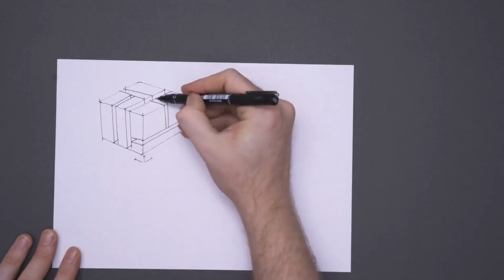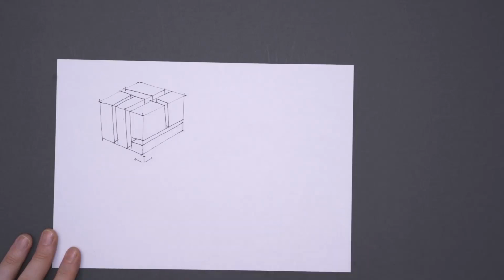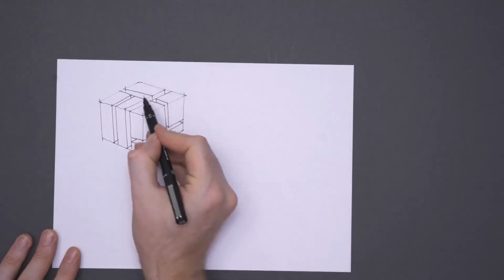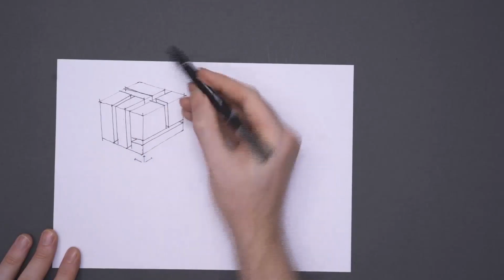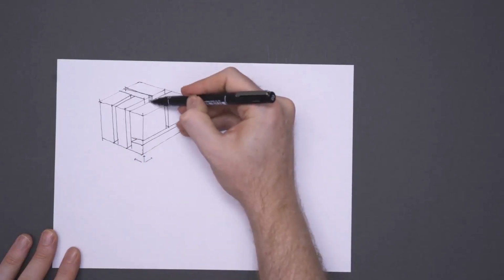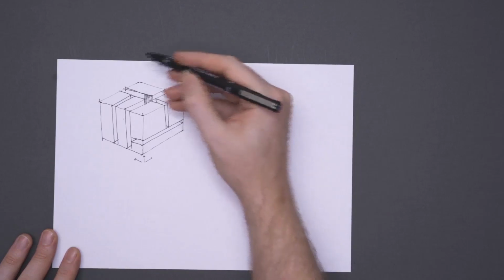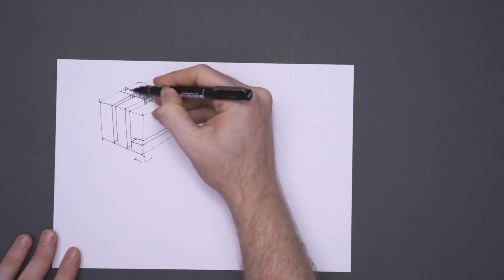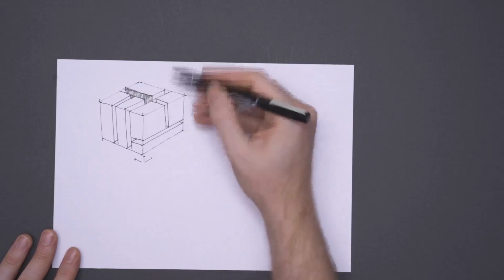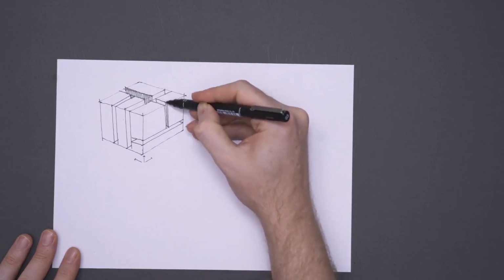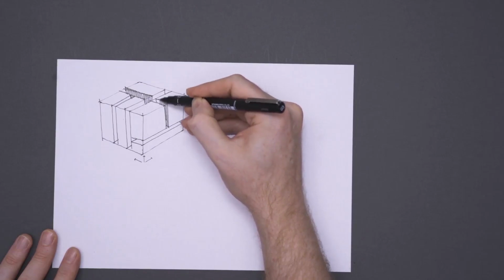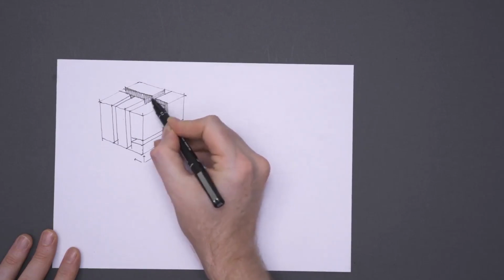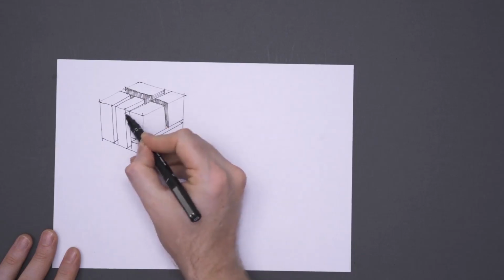Try to pause this video and practice at the same time with me, so it will be hacked in your mind and you will be able to use it whenever you want and need it. I'll start hatching now. We start hatching on the left side, like each other, and on the right side, like each other.